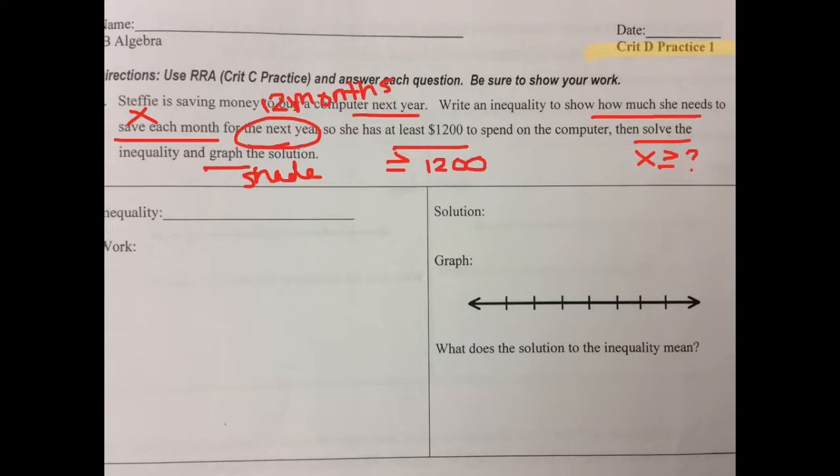Okay, so to build our inequality, we're going to look for, obviously, the numbers, but also we know that she's saving for 12 months. She's saving a certain amount of money each month, but we don't know how much that is. That's our X. So I'm going to start my inequality with the fact that I know at the end she wants to have a total greater than or equal to $1,200. But she's not doing any other saving except for whatever amount she puts away every month. So I'm going to put an X here, but I know that that X is not just one time that she's saving for the entire year.